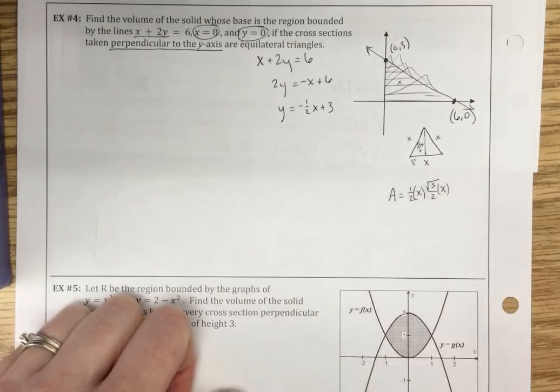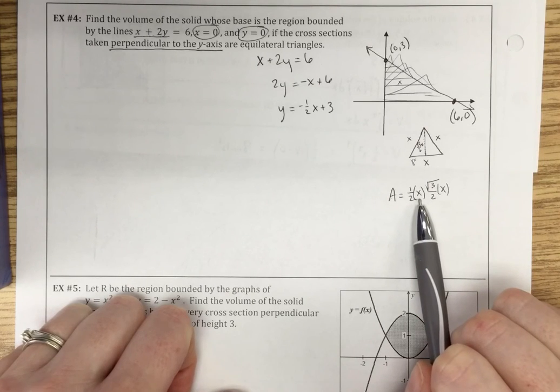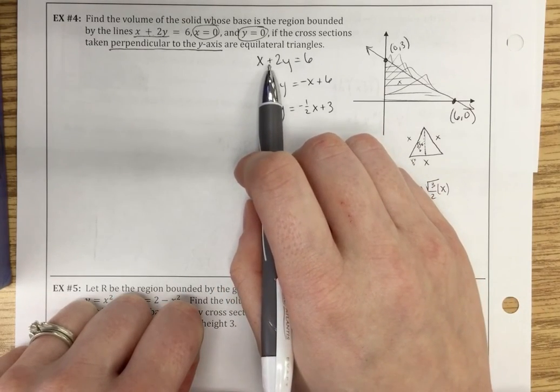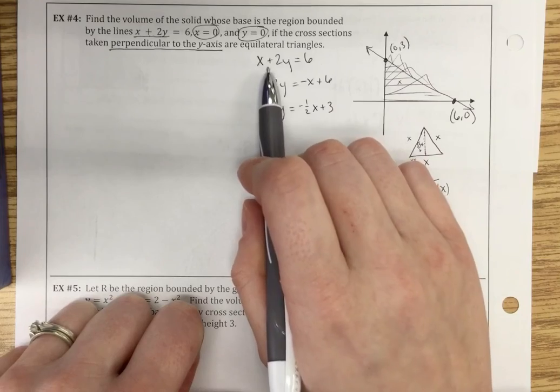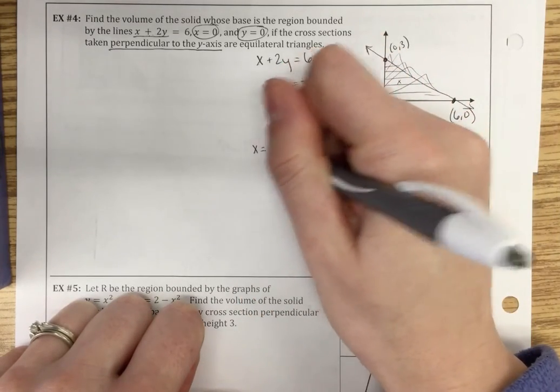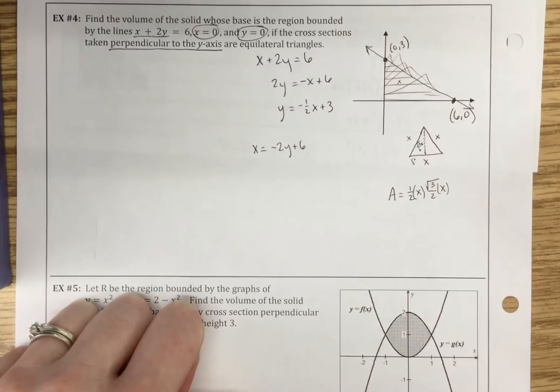So now we just have to figure out what x is here exactly. And I think if we go up here, we can see pretty easily if I want to solve this for x, we're going to see that x equals negative 2y plus 6, or 6 minus 2y, whichever way you want to write it.